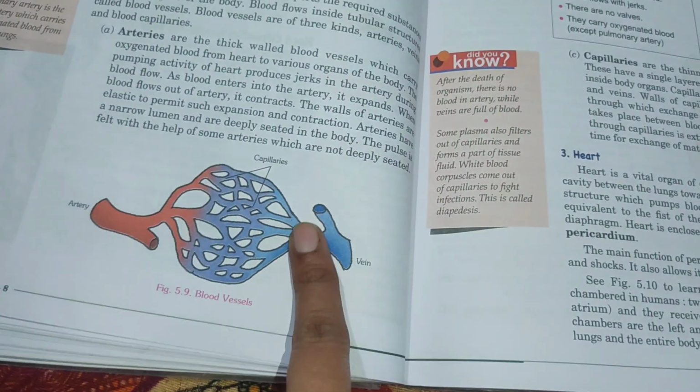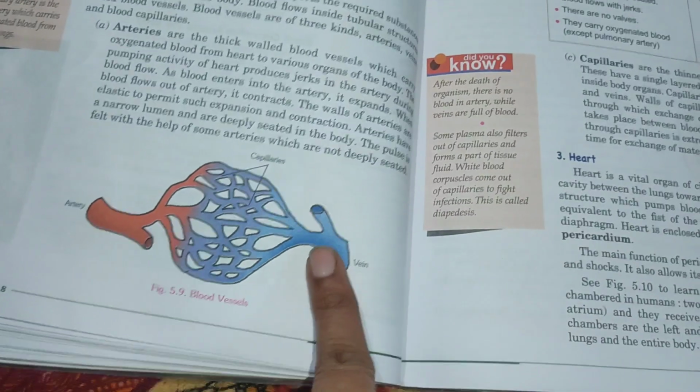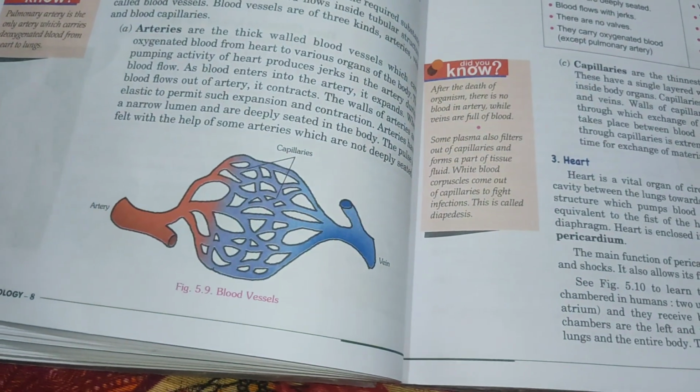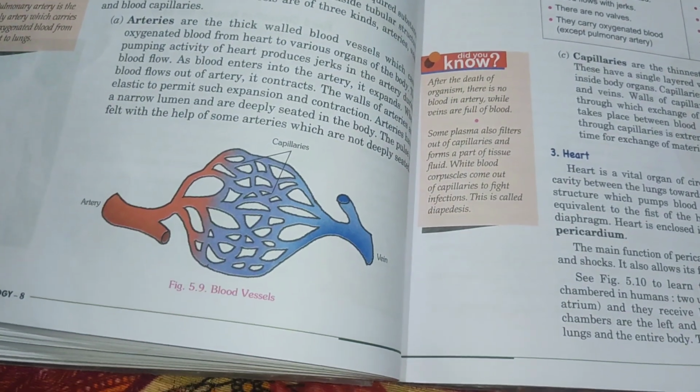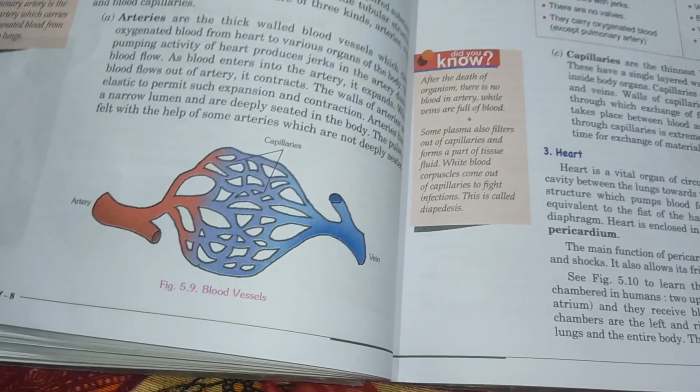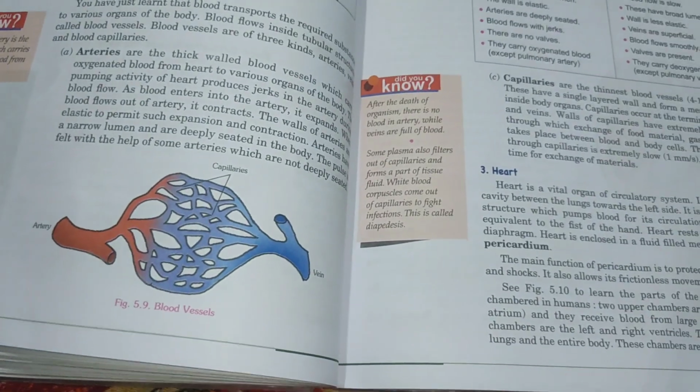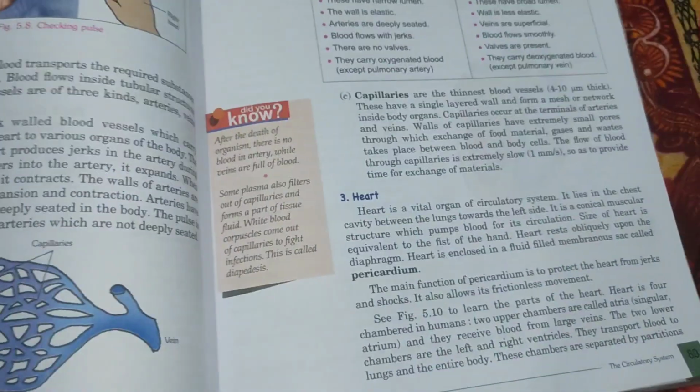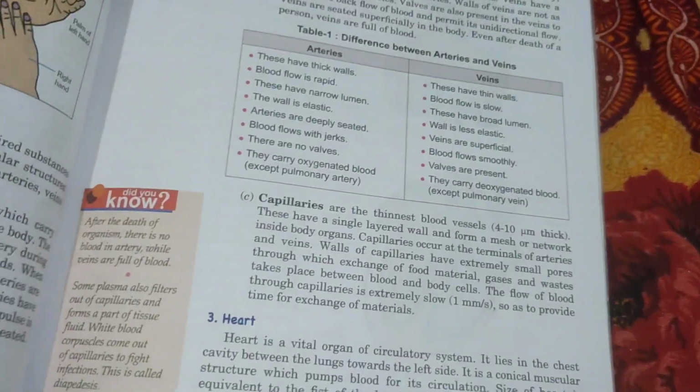Veins are seated superficially in the body, so we can find them on the upper parts of the body. Even after the death of a person, veins are full of blood. We can see the green colored veins on our skin or on our palms, right?